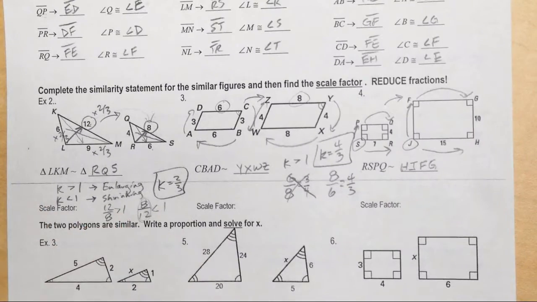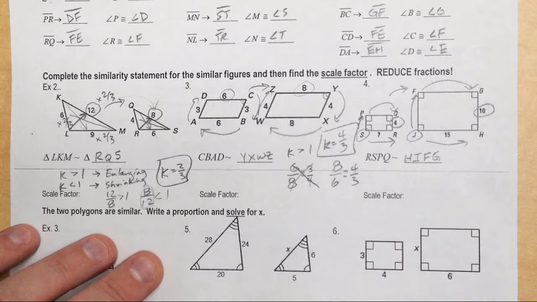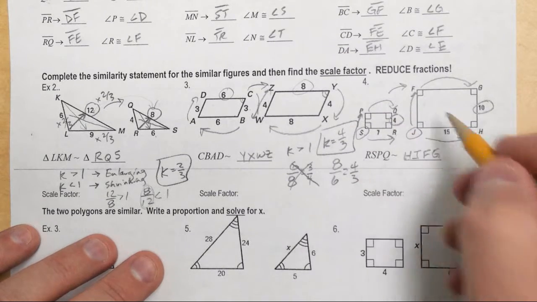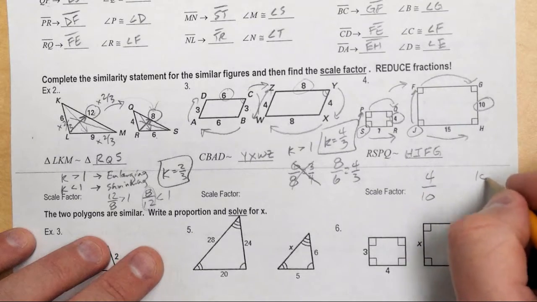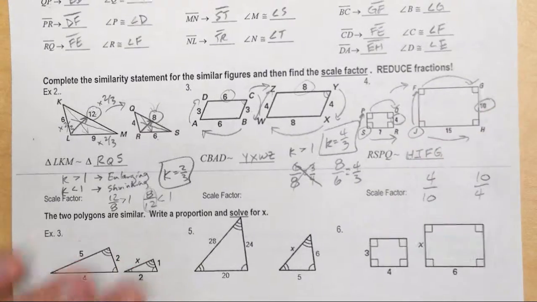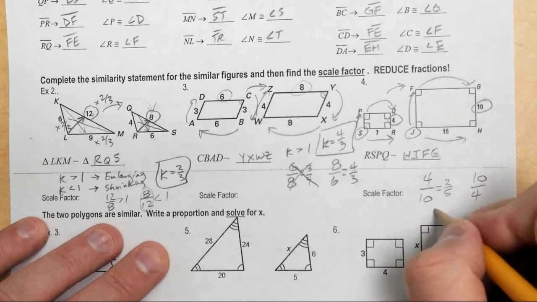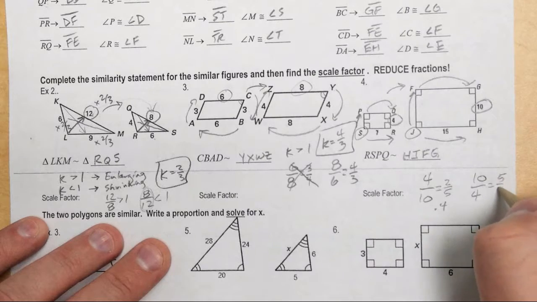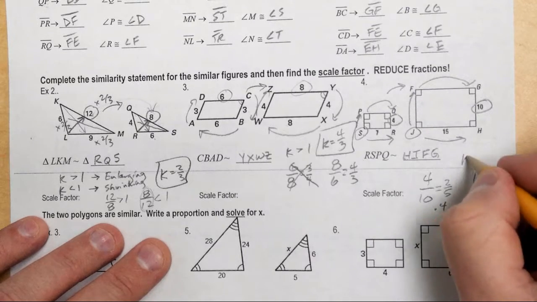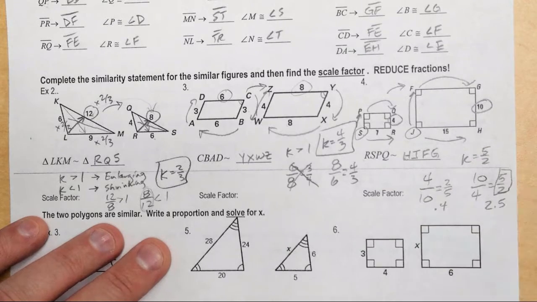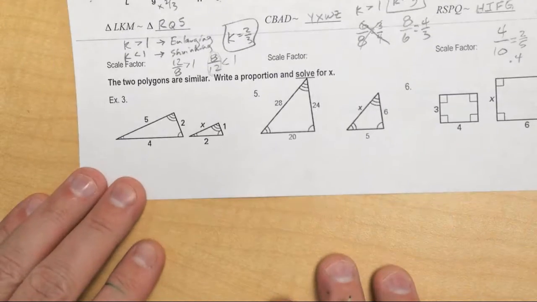Looking at number 4, same idea. I'm just going to pick 4 and 10 because these sides correspond to each other on here. This is getting bigger, so my scale factor has to be greater than 1. So if I look at 4 over 10 or 10 over 4, only one of these is a fraction greater than 1. This reduces down to 2/5, which is 0.4. This reduces down to 5/2, which if you plug in your calculator is 2.5. So this 5 over 2 is your scale factor. So that's your answer. So moving on, next example here.